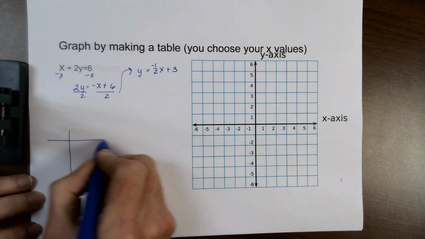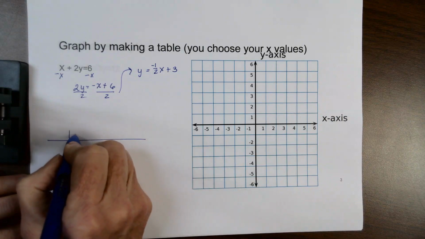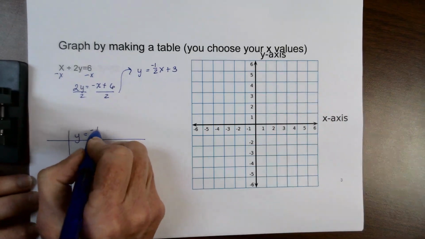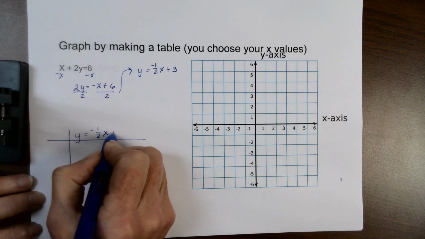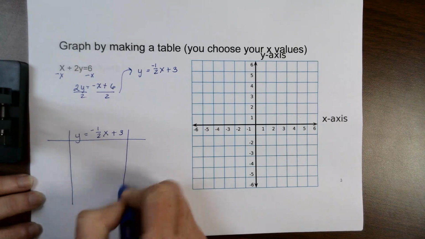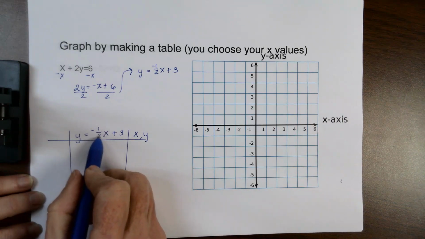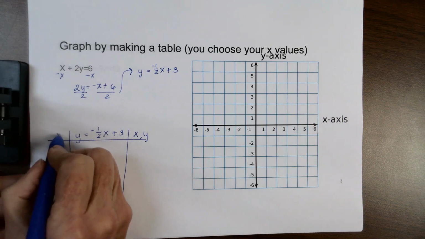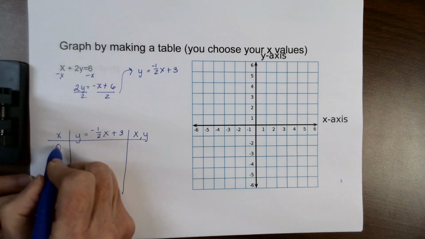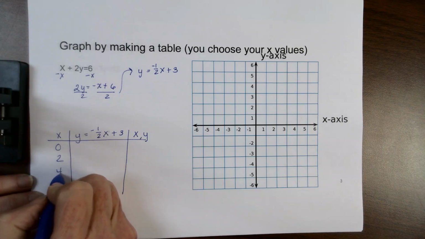And I'm going to pick 3 different values for my x. Now I'm going to pick values that are going to make it easy to do the math. I want whole numbers there so I can take the half of them. But I also will pick a 0, so let's do 0, 2, and 4 for this.